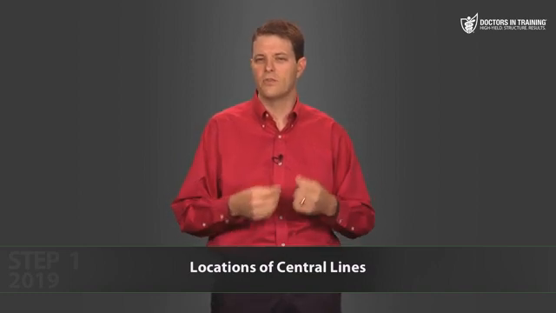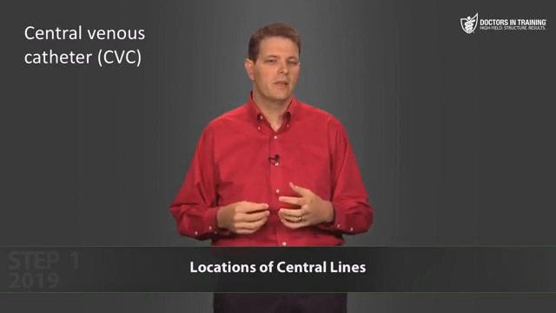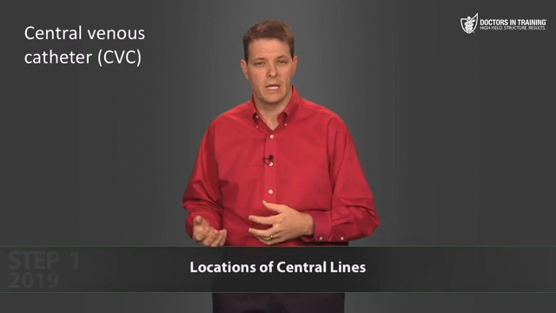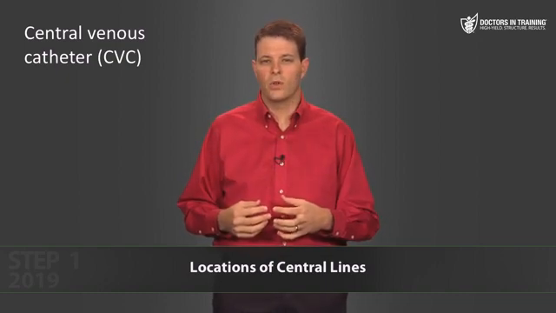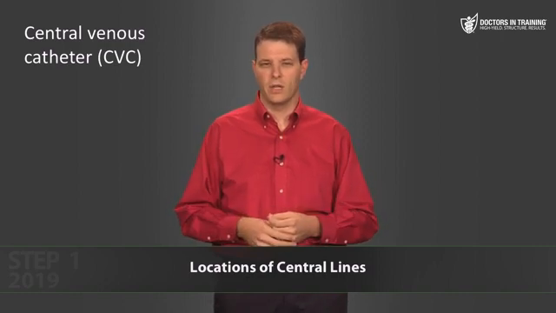A central line is an IV catheter that goes into one of the central veins, like the subclavian vein or the internal jugular vein or the femoral vein. And technically, a central line is called a central venous catheter, or a CVC. Now, central lines can often remain in place a lot longer than a peripheral line can, and they also allow you to give more than one drug or fluid at a time. So let's look in the study guide and talk about the different sites where you can insert a central line.